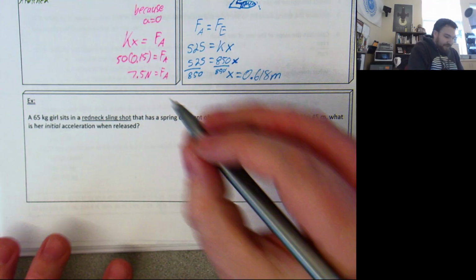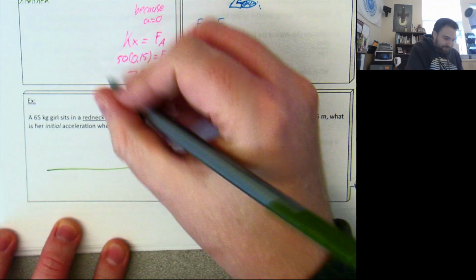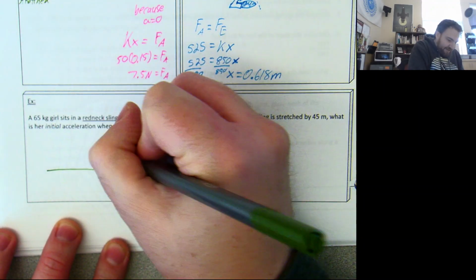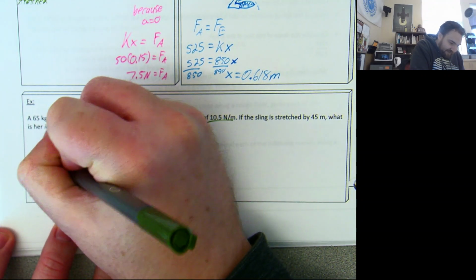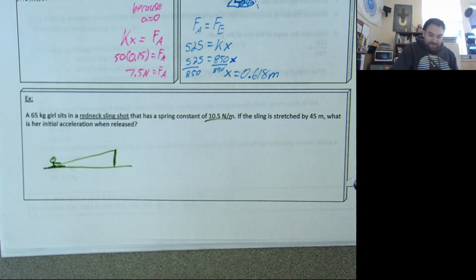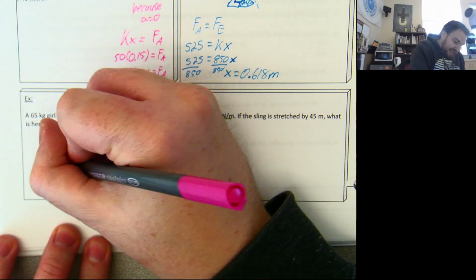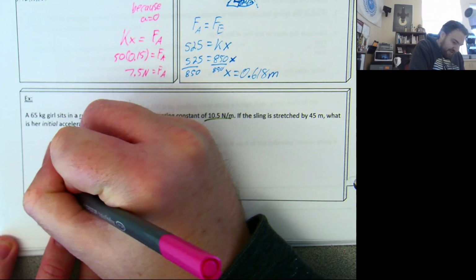So, here's what we've got. We're going to draw a picture. You've got the slingshot. The thing has been stretched. We've got a girl sitting in the thing. There's a normal force acting upwards. Gravity's acting downwards.